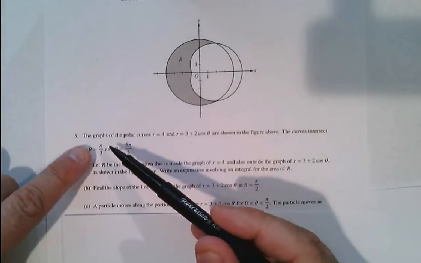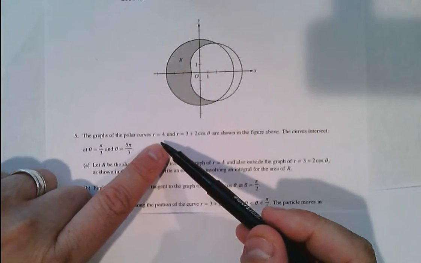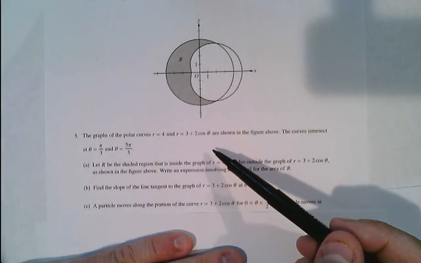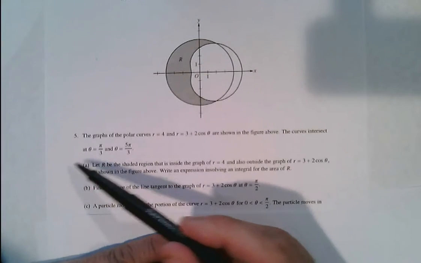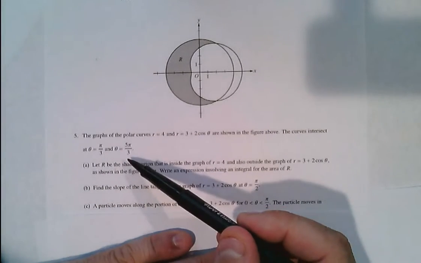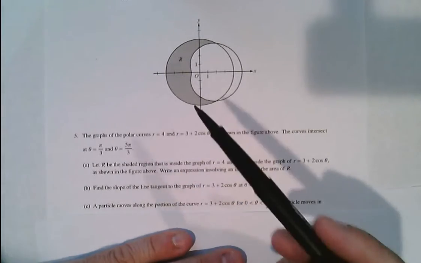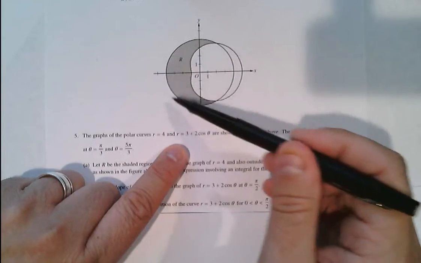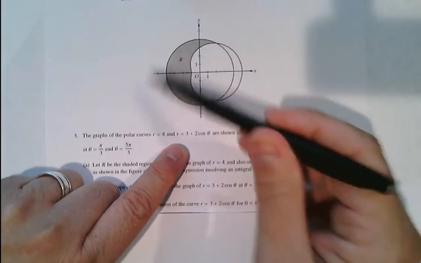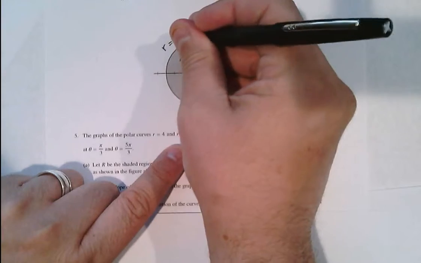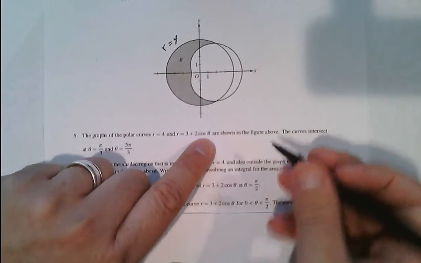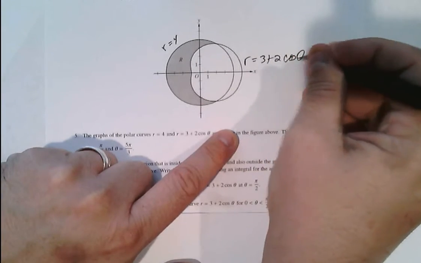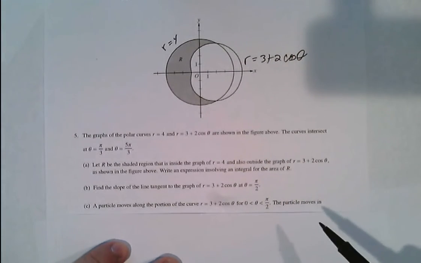So here we go. The graphs of the polar curve r equals 4 and r equals 3 plus 2 cosine theta are shown in the figure above. The curves intersect at theta equals pi over 3 and theta equals 5 pi over 3. Now they didn't label the graphs here, but this first one that I see on the left is a circle, so this is going to be the graph of r equals 4. And then r equals 3 plus 2 cosine theta must be the other one.